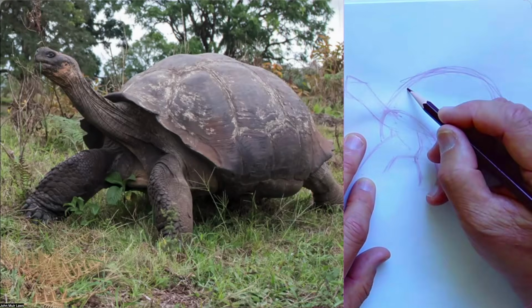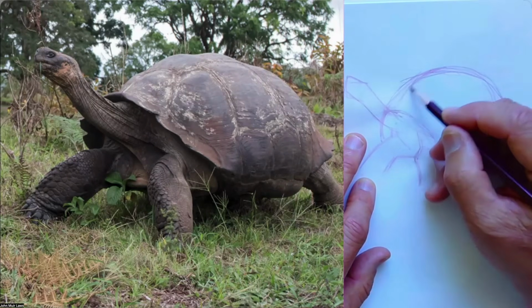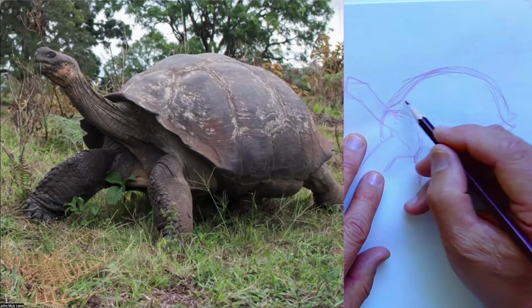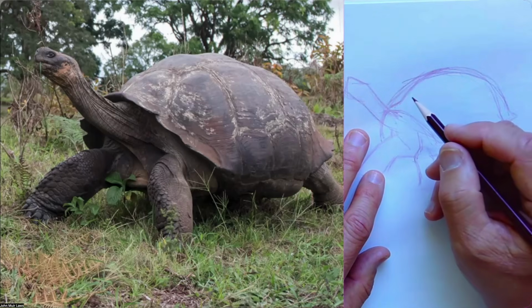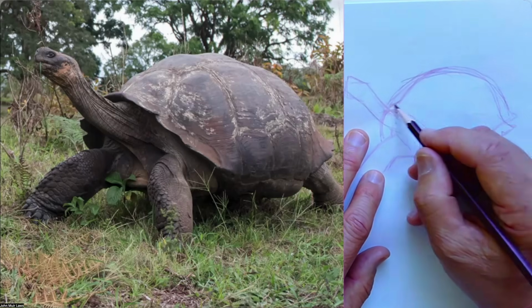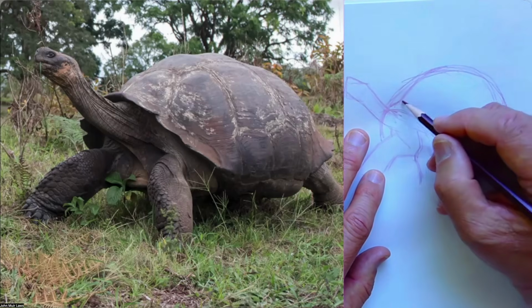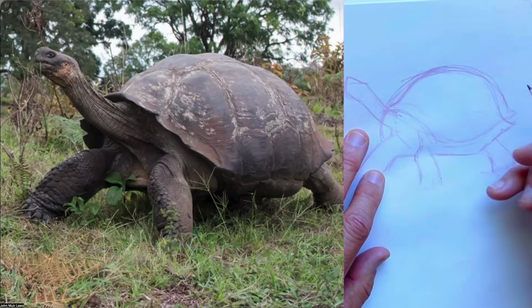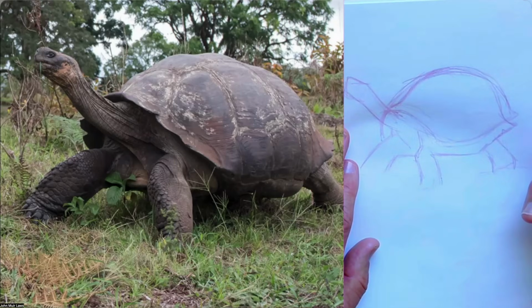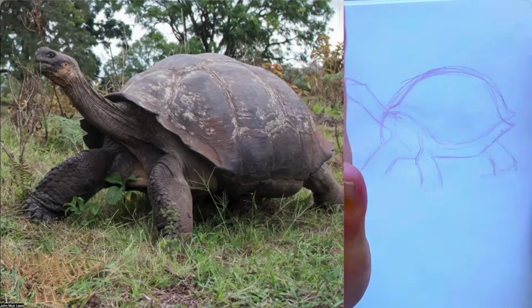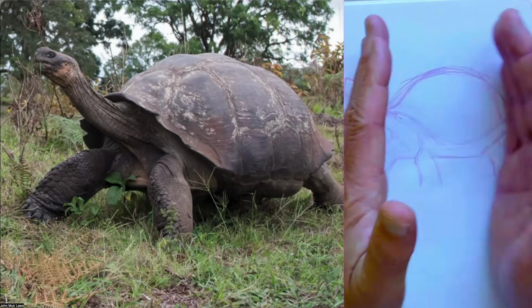And maybe this shell wants to come down to here and then flare out. My tortoise is a little bit squished this way.